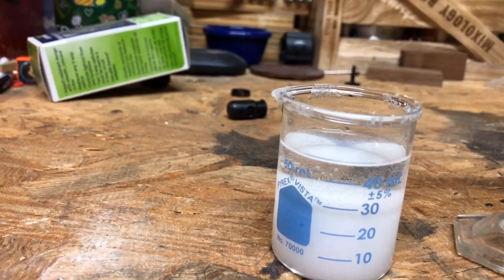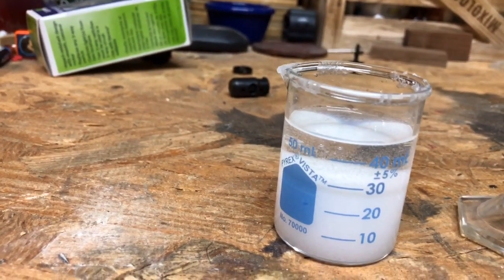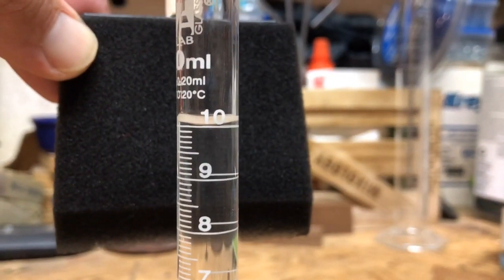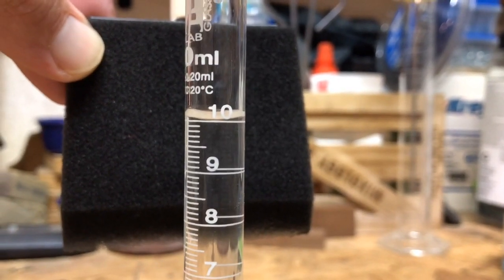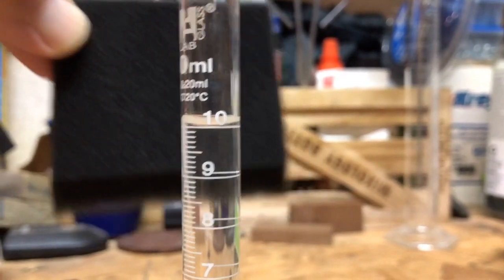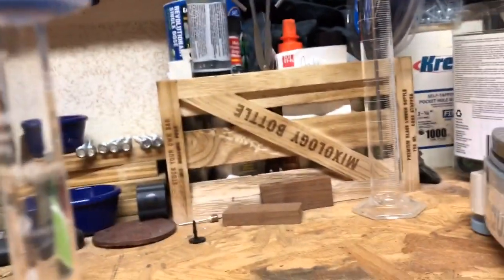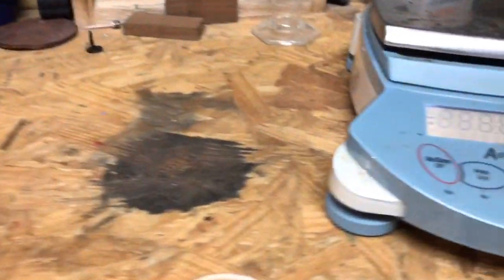All right. Let's see where we're at now. So we'll come over here and try to get our measurement on this. What would my measurement be for my volume? And we are going to take a couple of masses now.